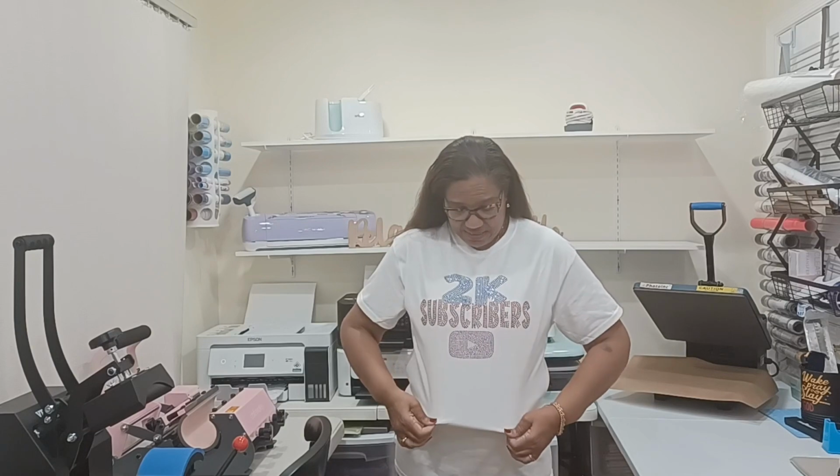Today I'm going to be working with rhinestones. This is a shirt that I designed myself for my 2,000 subscribers celebration, even though I'm a little bit higher than that. But I wanted to show you what I did. I'm going to be showing you on this video tutorial how to work with rhinestones using an ombre effect. And I can't wait to show you how I do it. So guys, let's get started.